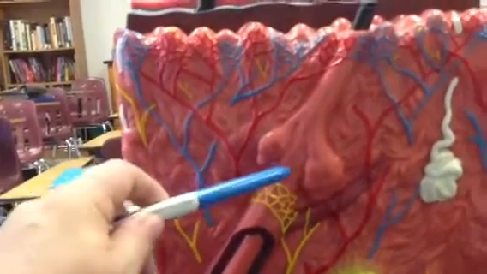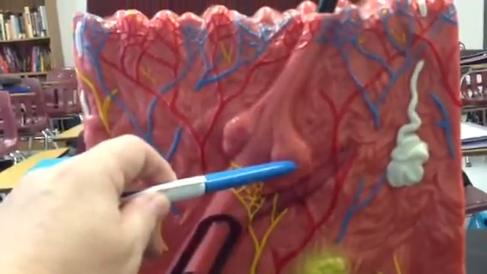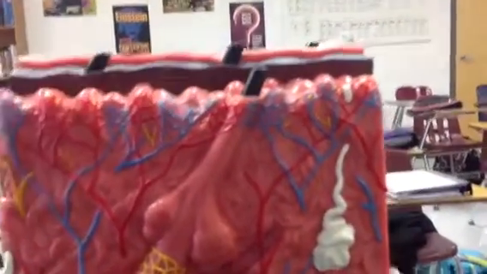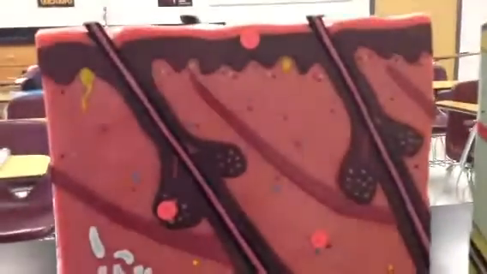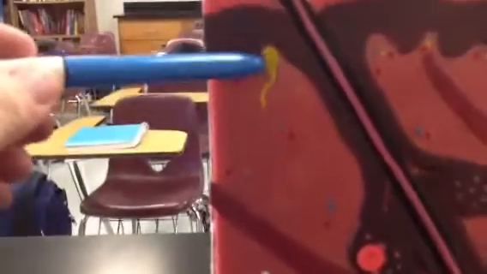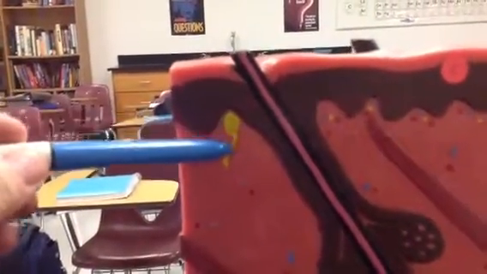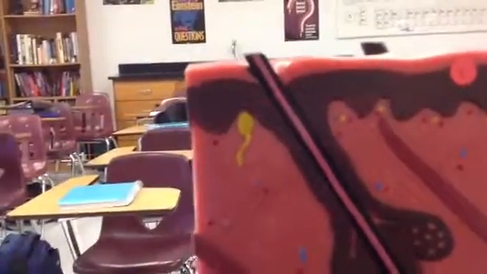Right here we have the sudoriferous, or sweat glands. Right here we have the sebaceous, or oil glands. Moving up, we have the hair shaft. We spin this around and it looks very similar. One additional structure that we can see is on this model right here. Within the papillary region of the dermis, we have Meissner's corpuscle, which is a sense receptor.